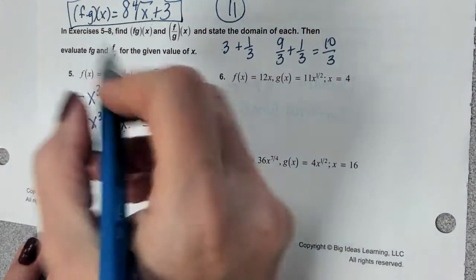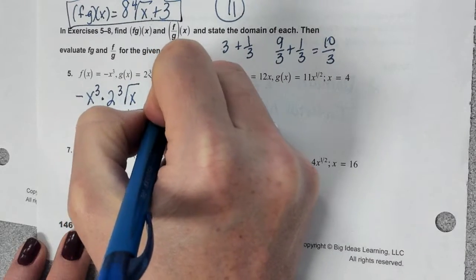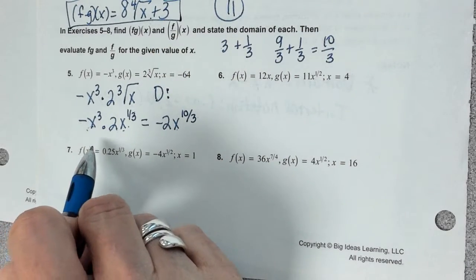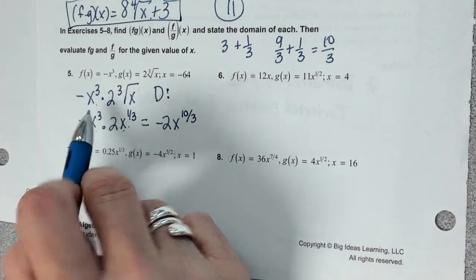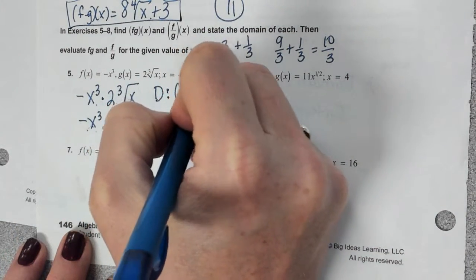So our domain here, let's just talk about that. Do we have any restrictions on the domain if these are our functions and we're multiplying? No. So the domain is just negative infinity to infinity.